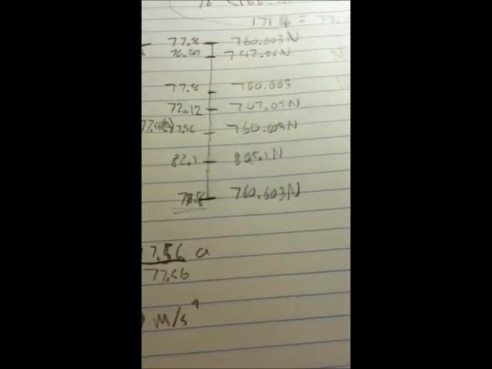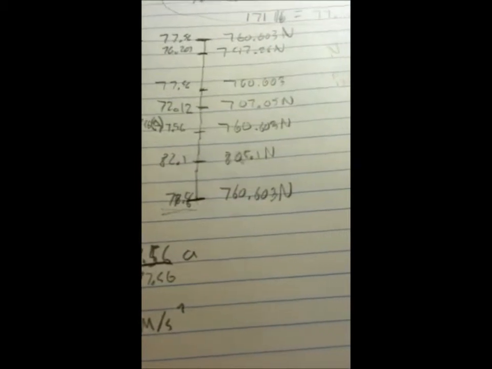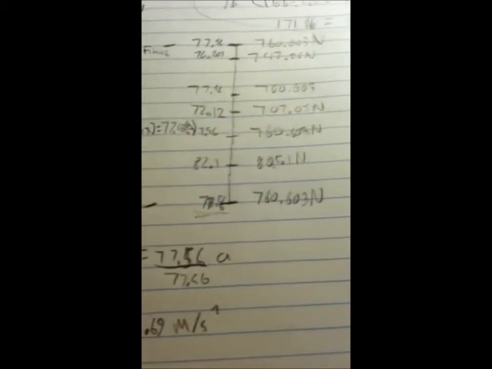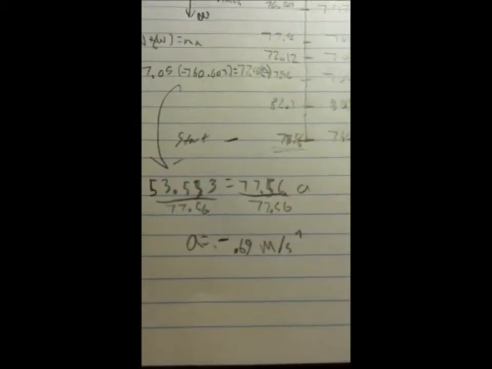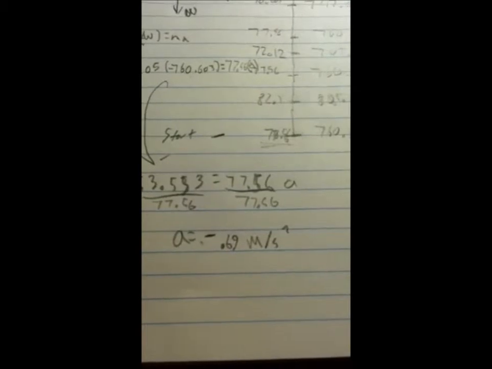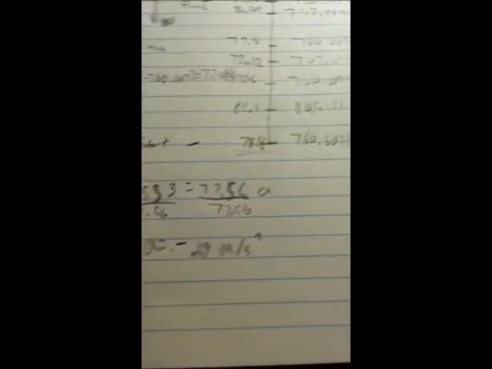And then I did it all over the mass, which was 77.56 kilograms. Then I just solved it, and I got a negative 0.69 meters per second squared.